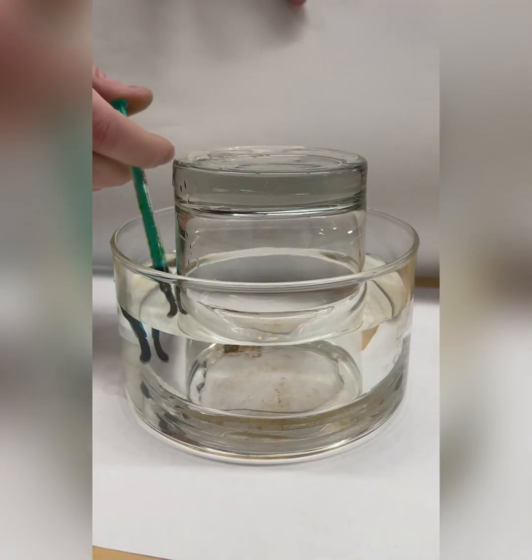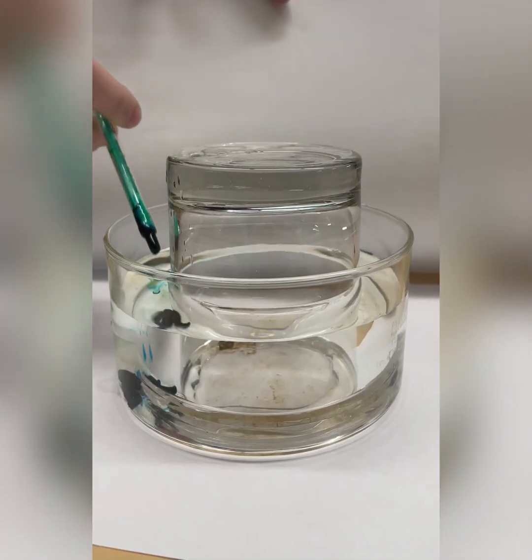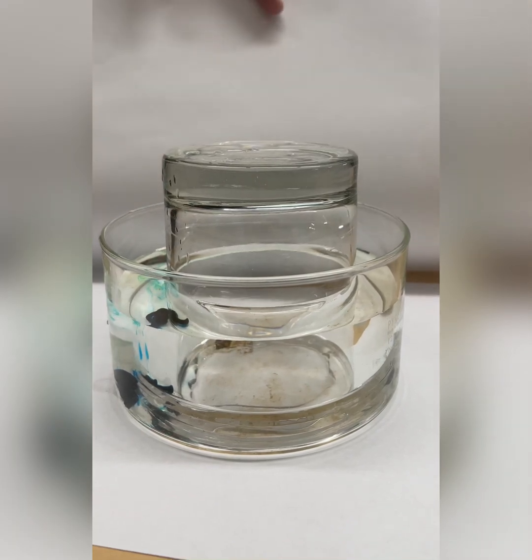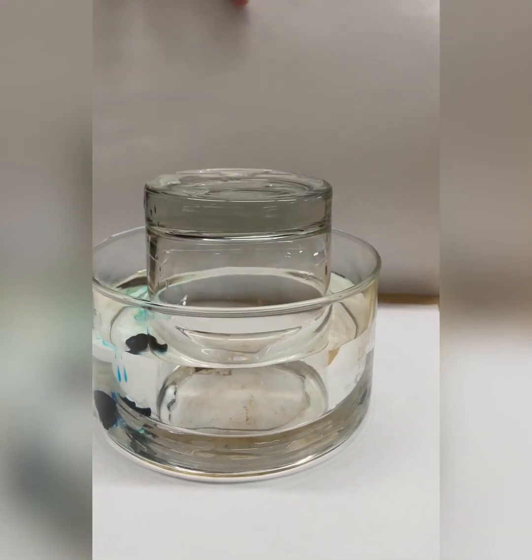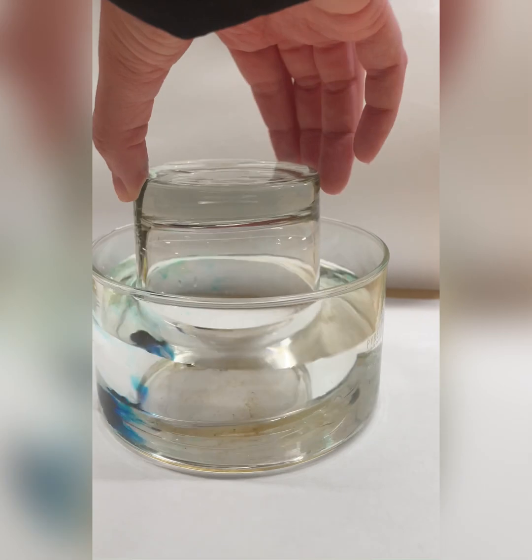We did the same experiment using water, which is less viscous and has a lower density. All the colors will end up mixing together and no layers are formed.